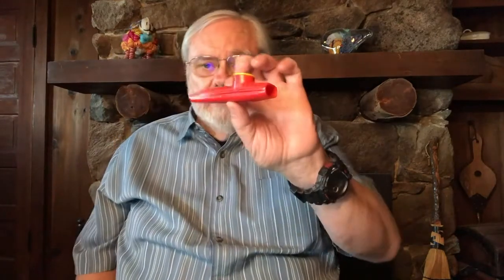Only instead of humming there, you put it in your mouth and then you hum into it, and it makes a vibrating sound, and it sounds like this. And there are kazoos that are made out of plastic like this one, metal like this one, and even some kazoos are made out of wood.